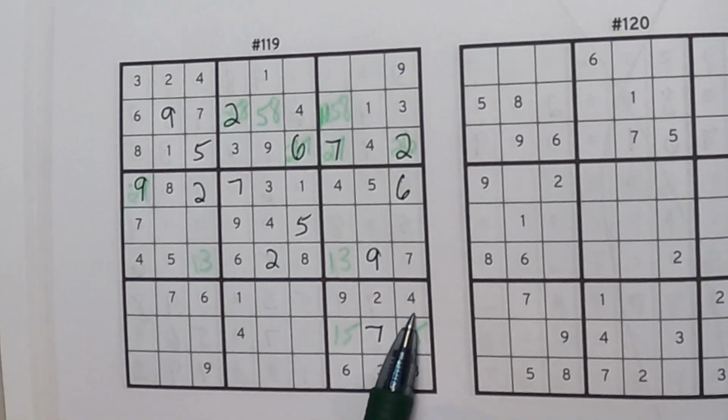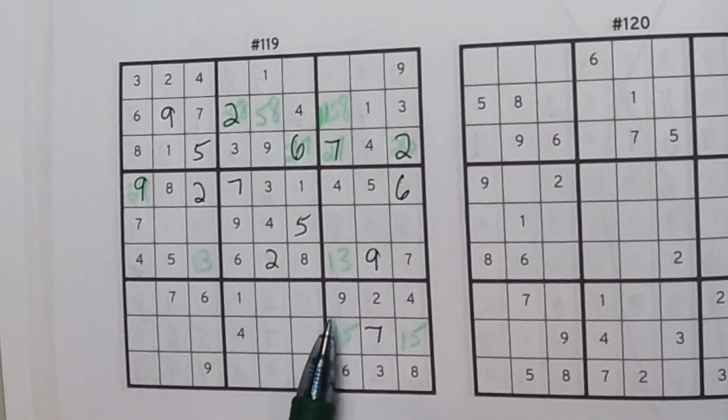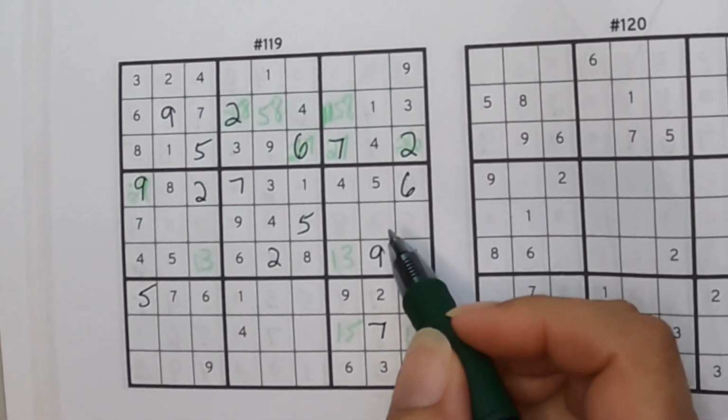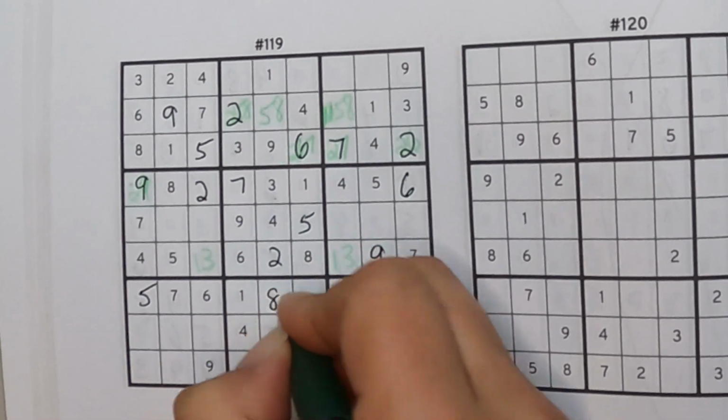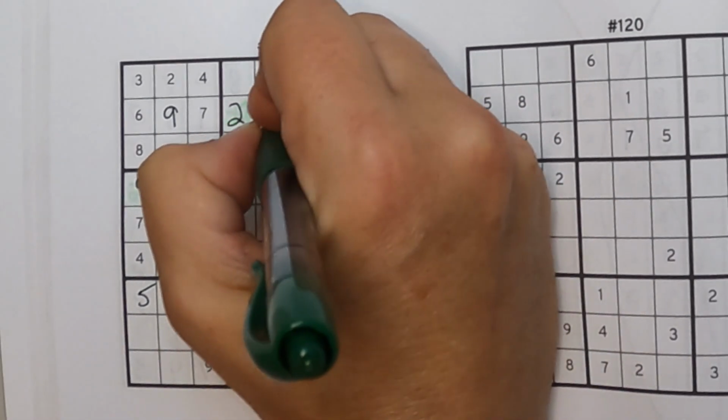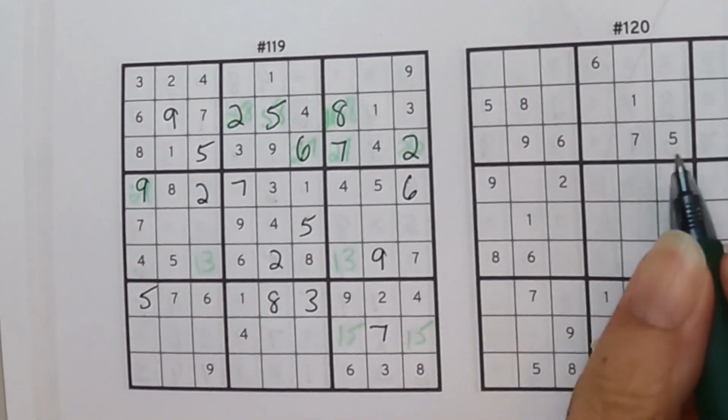For this row, we're missing 3, 5, and 8. We've got a 3 and 8 here, so this is our 5. 3 here, so 8, 3. That 8 makes this our 5, 8.